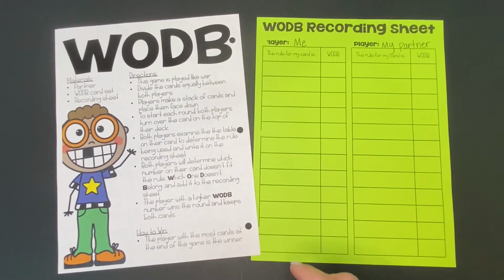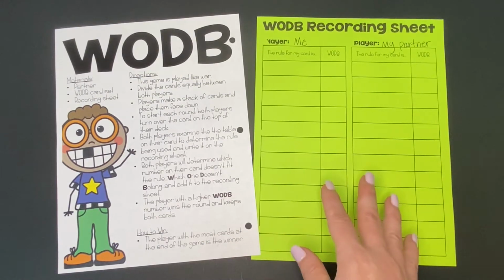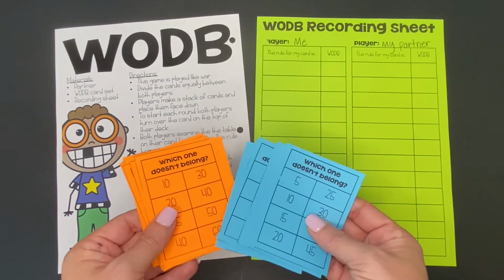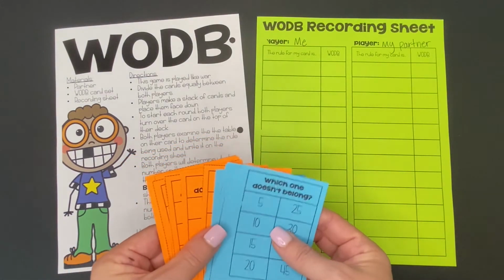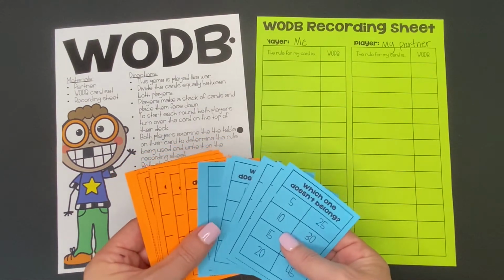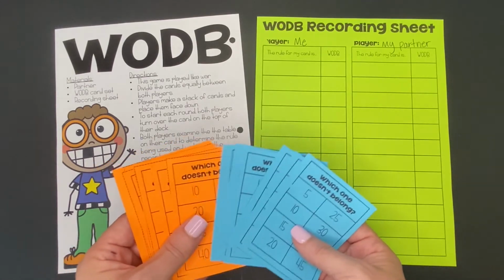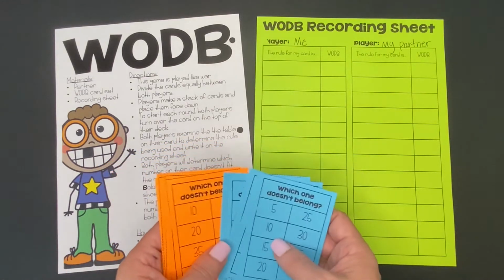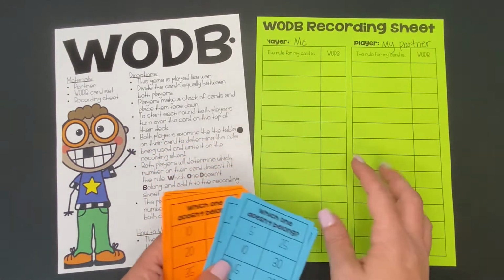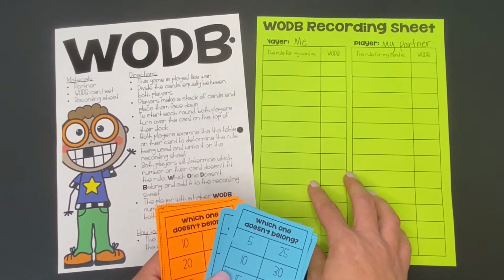To play this game, you are going to need a partner, and you need this set of Which One Doesn't Belong cards. Now they can be all the same color. Mine are just two different colors because that's just the way it came out of my printer, but it will work out because it helps me divide them evenly this way too. And then you'll need a recording sheet to keep track of your math.